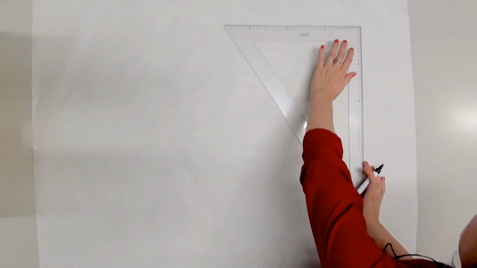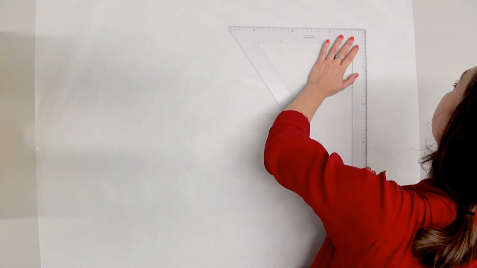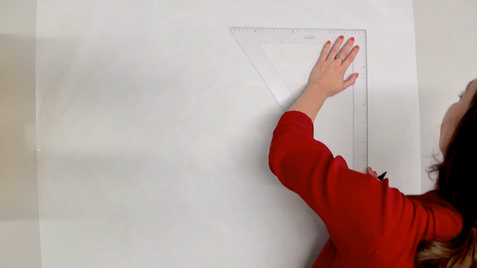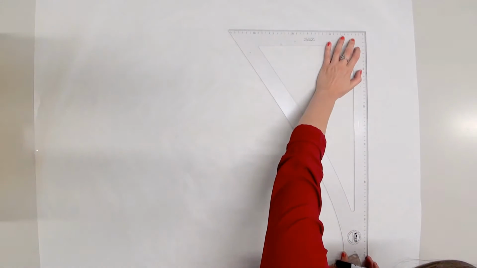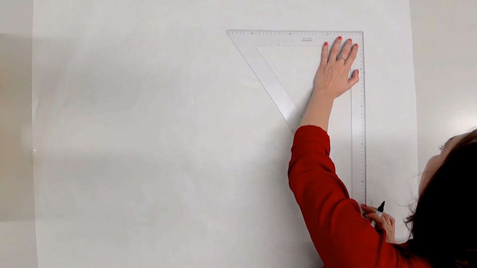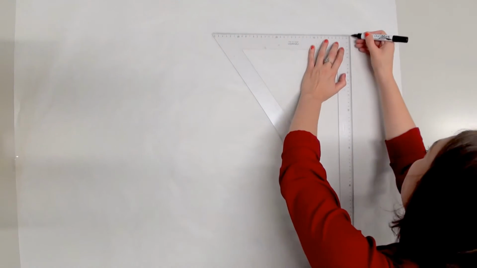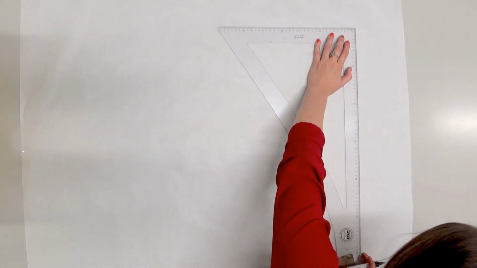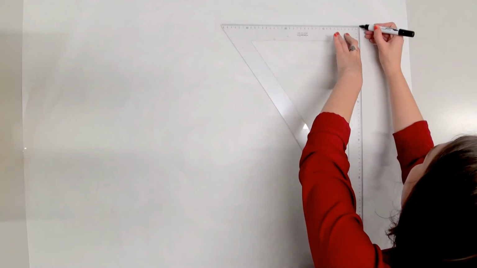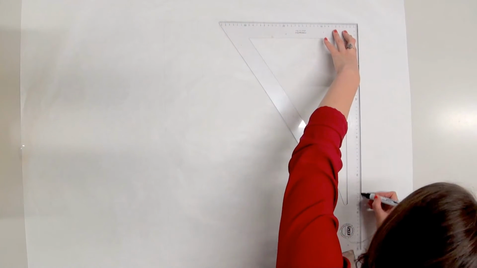You're probably going to have to do this in a couple of steps. Start first by drafting one of the sides, so that's the centre line, the 60 centimetre length or your skirt length. This line here that I'm drafting becomes our centre front.